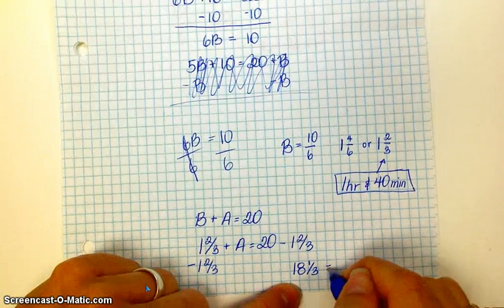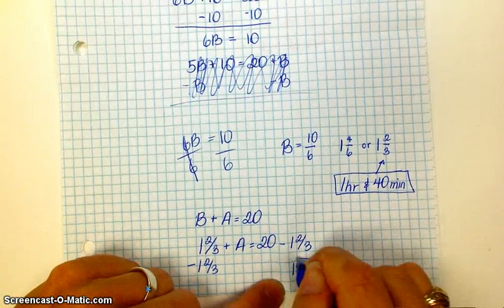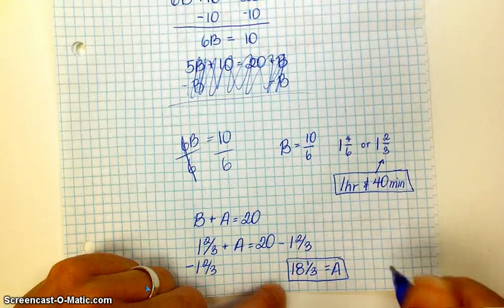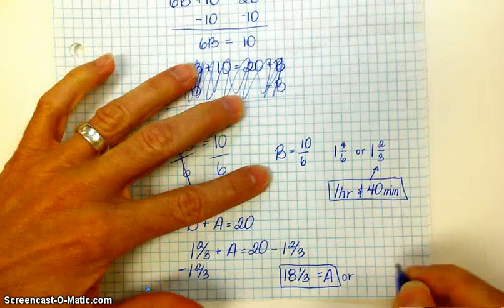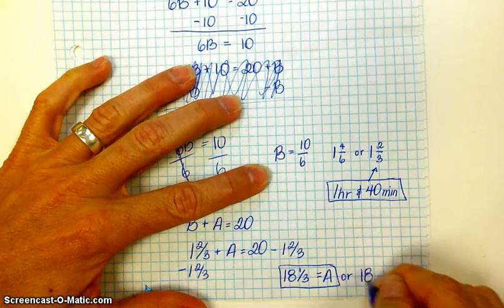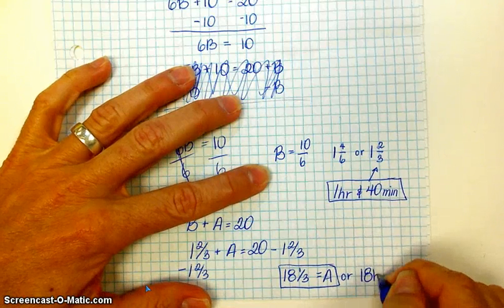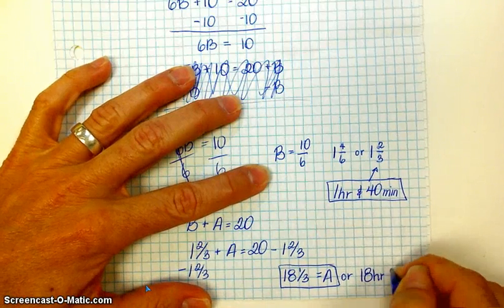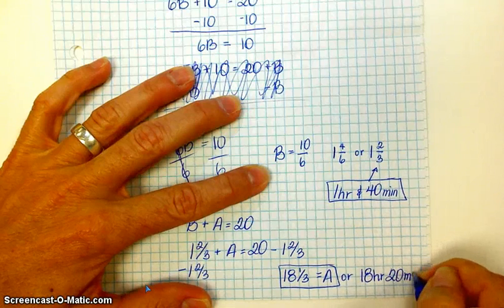So Annie did a whole lot more traveling, because she traveled, sorry, not 1 1/3, 18 1/3, 18 hours and 1/3 of an hour, 20 minutes. Okay.